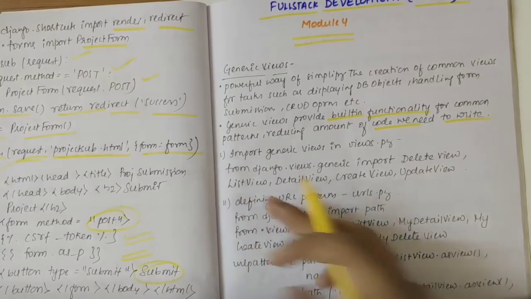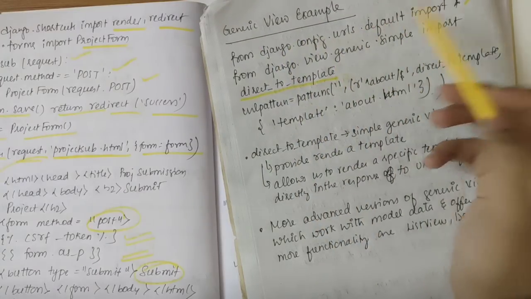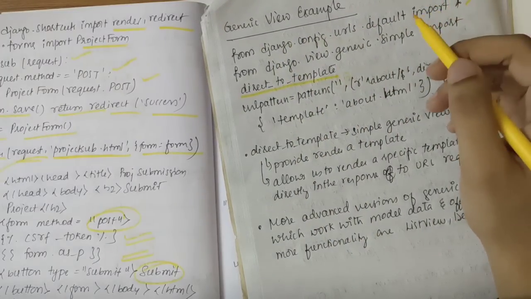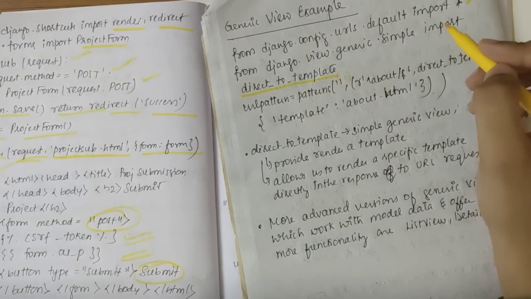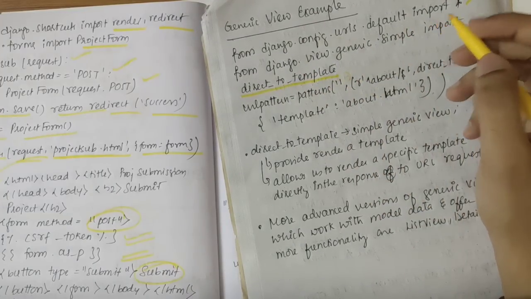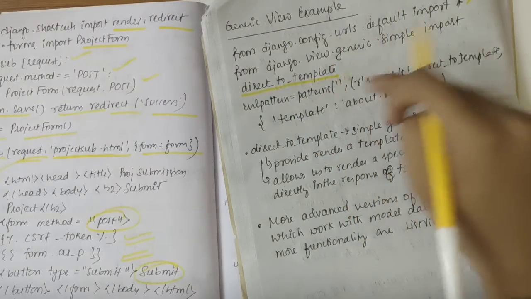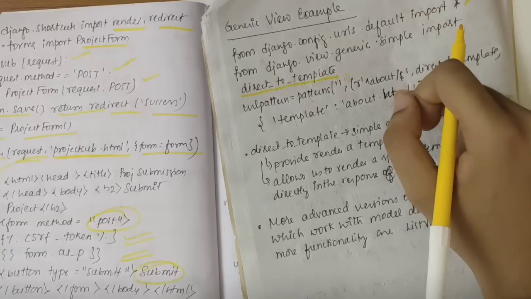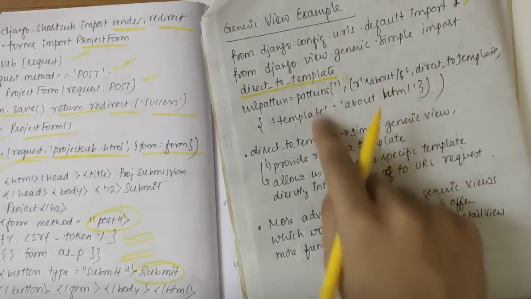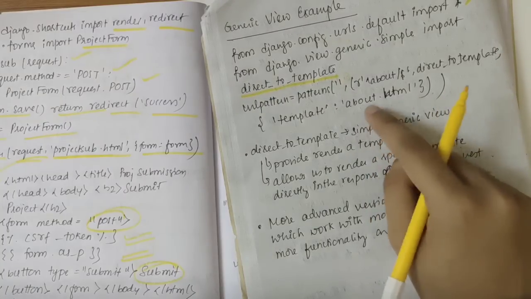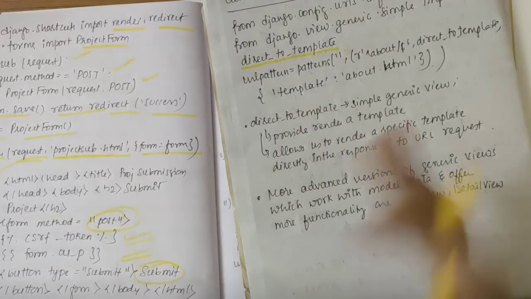Okay, so let's look into the example. The first example we have here is from django.conf.urls.defaults import, so you are importing the default URL configuration functions here, first step. Then from django.views.generic.simple import direct_to_template, so this view function you are importing. Then urlpatterns is equal to patterns, and you are specifying this pattern here. This maps the URL to the direct_to_template view and specifies that it has to render the about.html template. Okay, so this was the example of how generic views work.